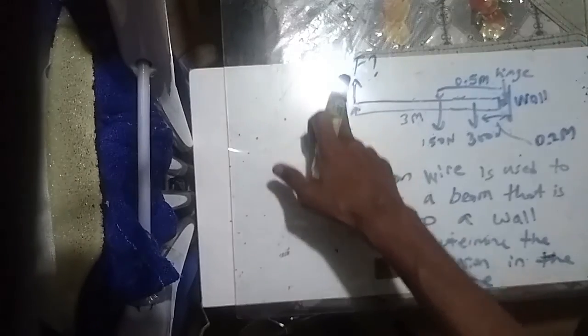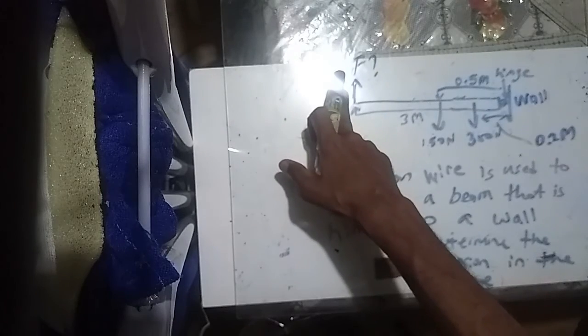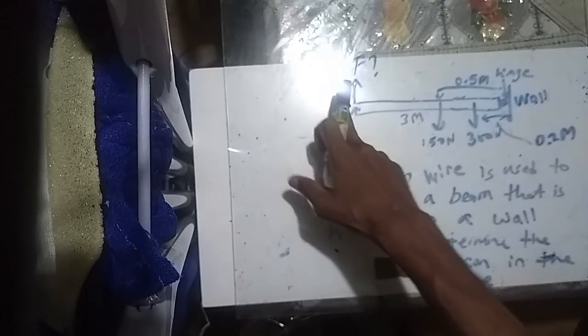So this is the wire right here, and there is a tension force in it. It aids to support this beam from collapsing and going in that direction. That's what it's there for. We know that the force here, though we don't know its value, acts at a distance of 3 meters away from the pivot. There's the arrow, 3 meters away from the pivot.